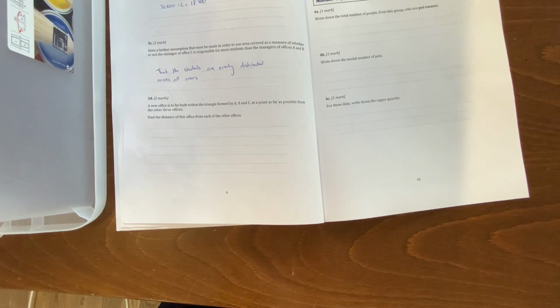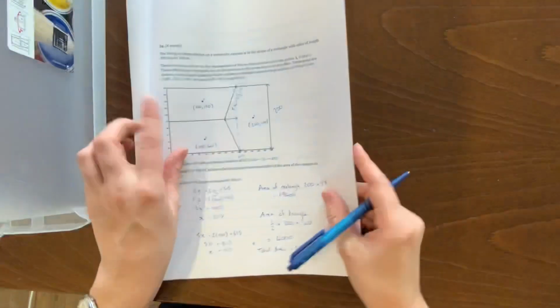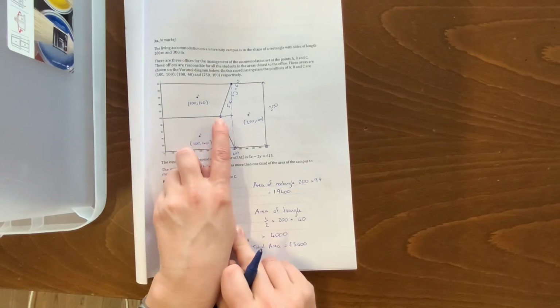Nice. And then it says a new office is to be built within the triangle formed by A, B, and C at a point as far as possible from the other 3 offices. Find the distance of this office from each of the other offices. This is like a toxic waste dump problem: we want to build the new office as far as possible, which means it is going to be on this vertex between all of the offices.